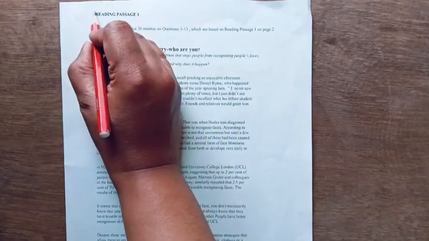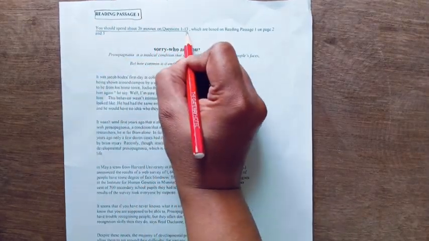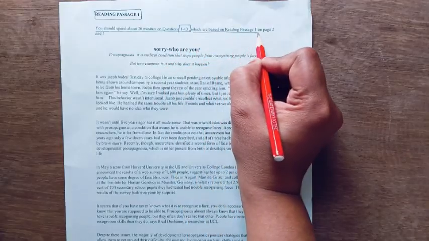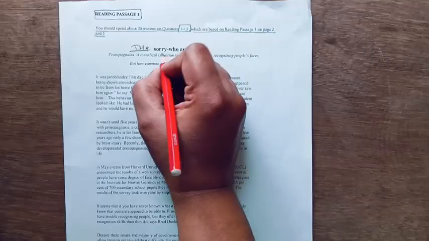Okay, so this is reading passage 1. You should spend about 20 minutes on questions 1 to 13, which are based on reading passage 1 on pages 2 and 3. So this is the title of our passage.